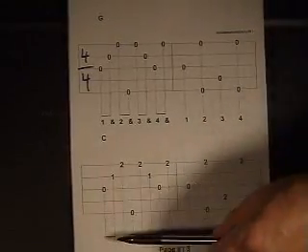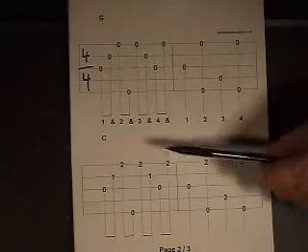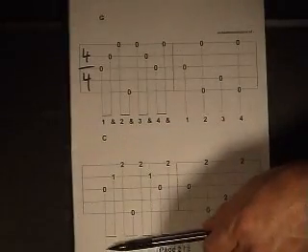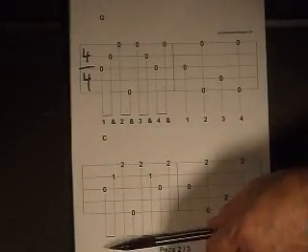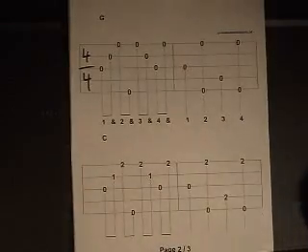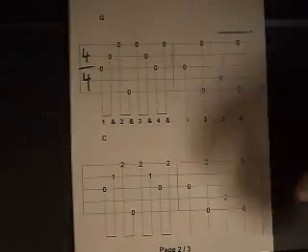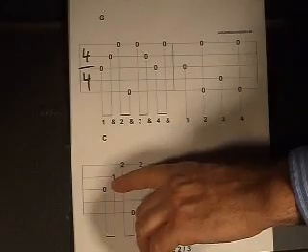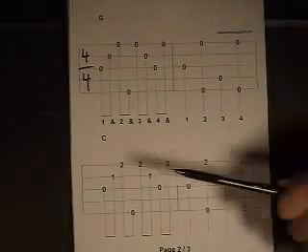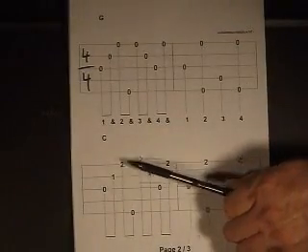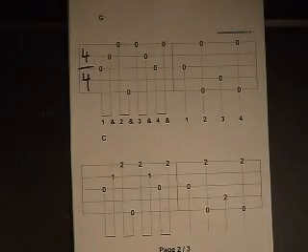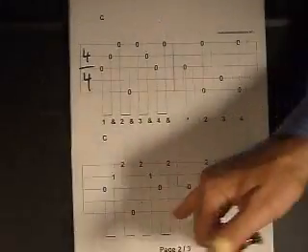My right hand is going to do exactly the same thing that I did up here, only this time I'm going to do something different with my left hand. All I'm going to do is just play a C chord. I'm going to put my 2nd string down at the 1st fret, and then I'm going to play my 1st string at the 2nd fret. Okay, now I'm going to play this whole line right here.